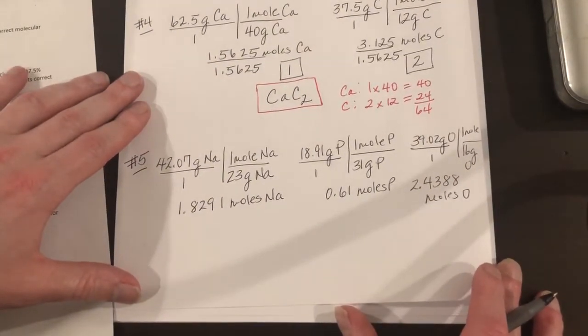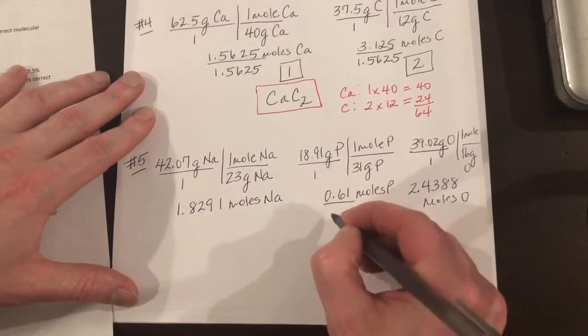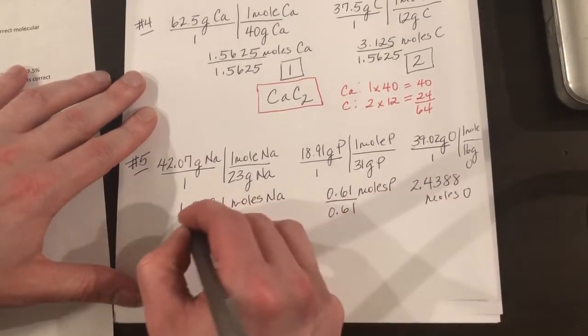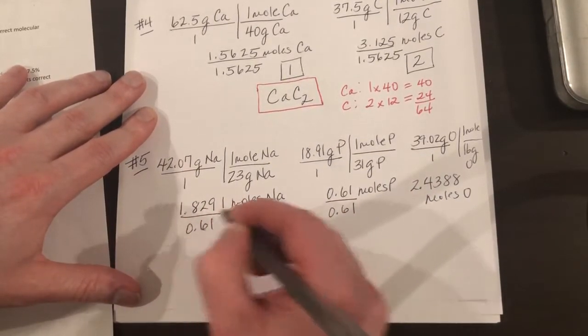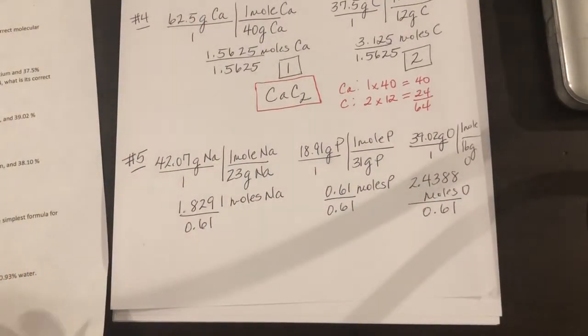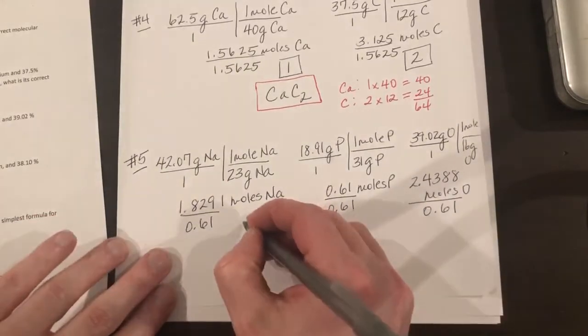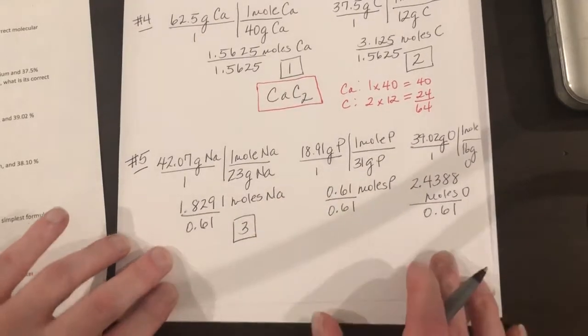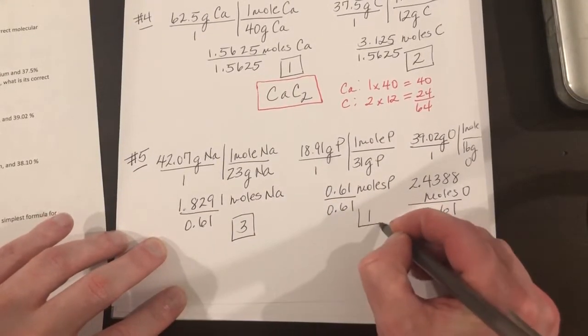So the smallest number in this case is going to be the 0.61. So divide everything through by 0.61. Okay, so we're going to do 1.8291 divided by 0.61, and we get 3. Phosphorus, we get 1.